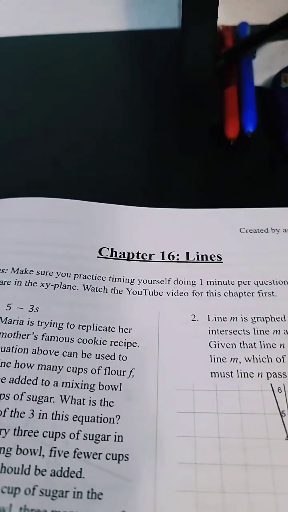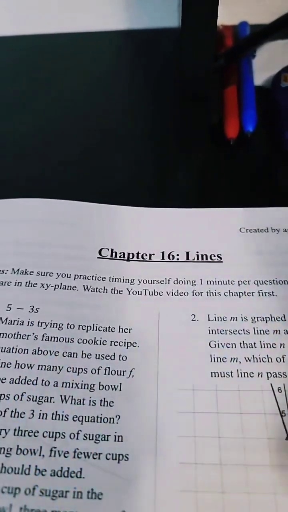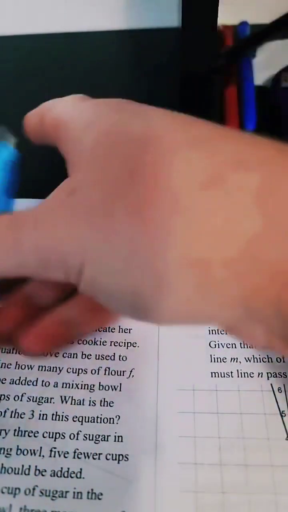Now, if you already have this book, stay for the brief notes at the beginning and then attempt the problems on your own and attempt the corrections on your own first before coming back for the explanations. So let's start with just the notes portion for lines and a quick couple of reminders.